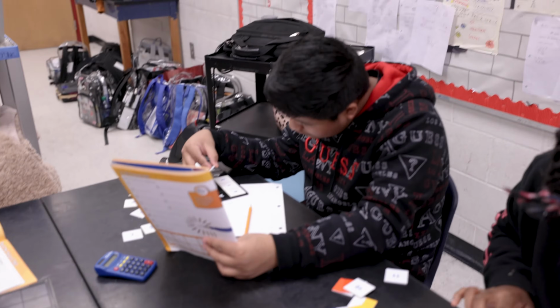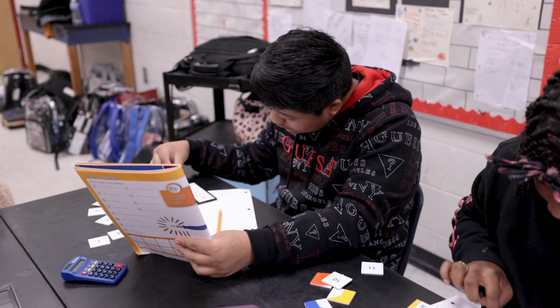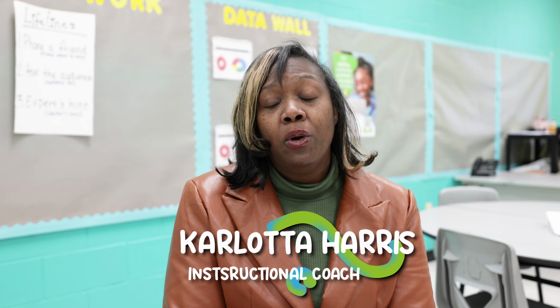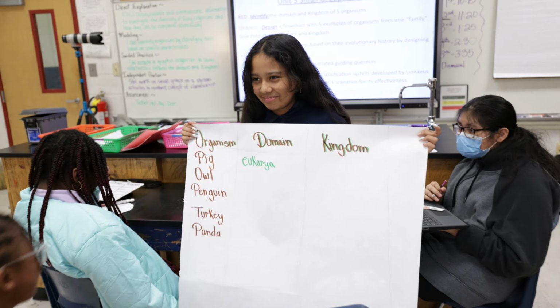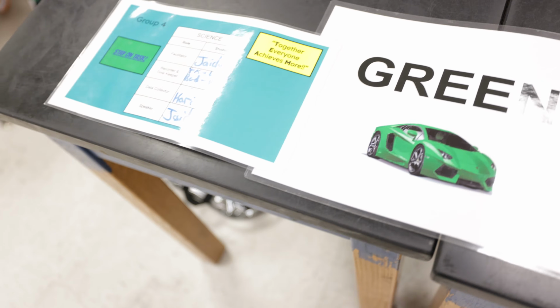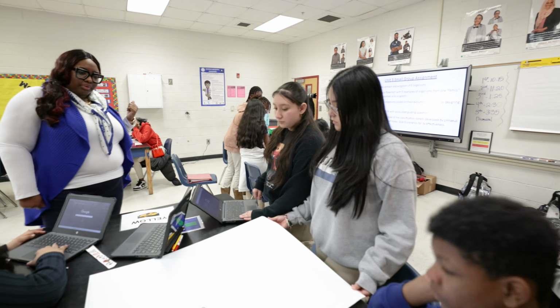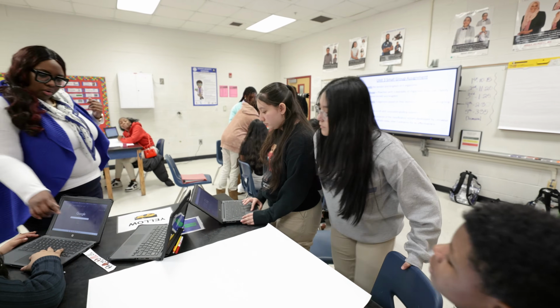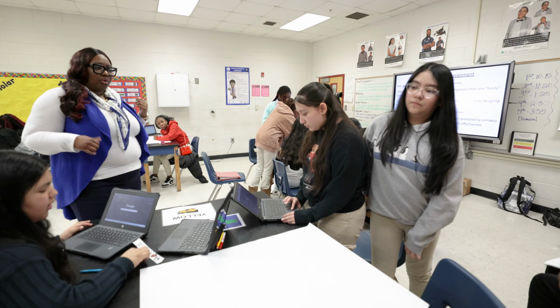Our first PD that we had, we just broke down what small group instruction was, the need for it, the how and the why, and showed them how that could look in their classroom and provided them with resources such as how to group their students, various seating arrangements, and various ways that small group instruction can look.